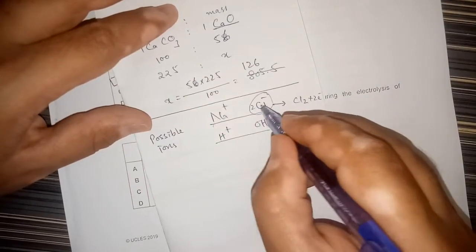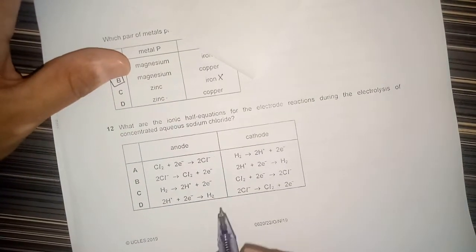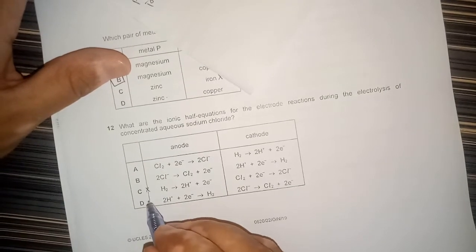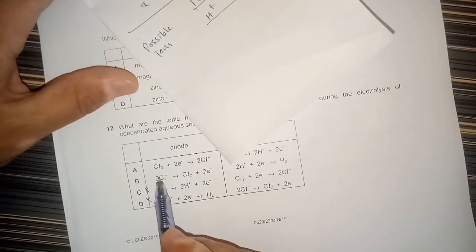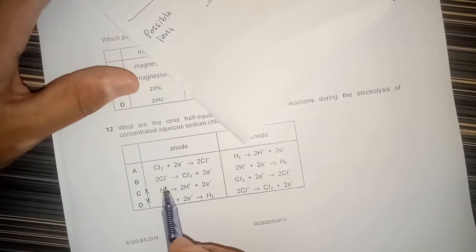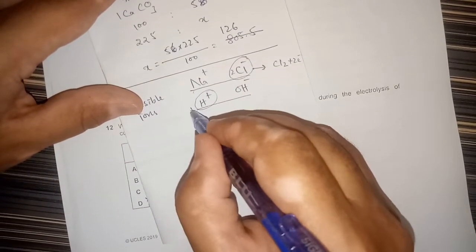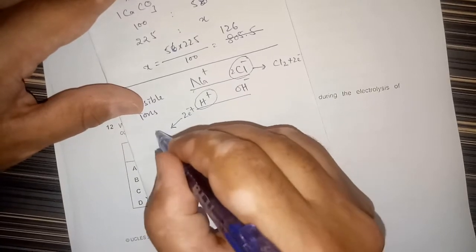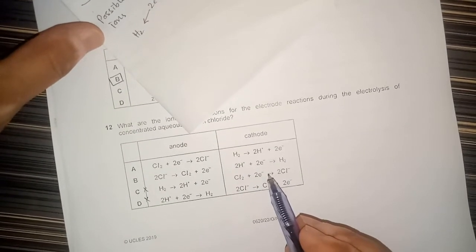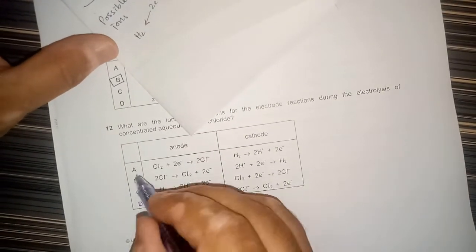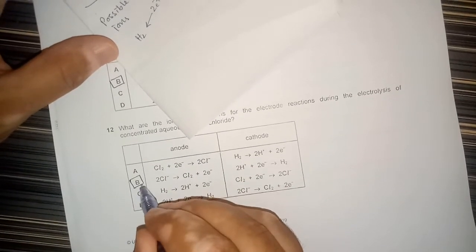So the ionic equation will be 2 chloride ions producing chlorine gas and 2 electrons. So we are not going to choose option C and D, as there is no appropriate equation. We are left with the two options, and you can see that the potential difference of hydrogen ion is greater, so it will definitely gain 2 electrons and convert into hydrogen gas. So the right option will definitely be option B. Okay, for question number 12, the right option is option B.